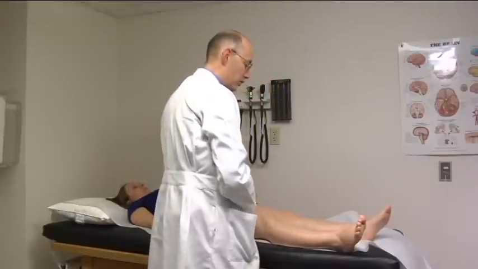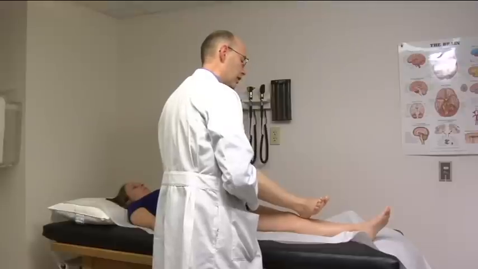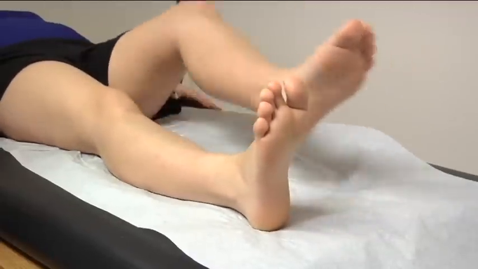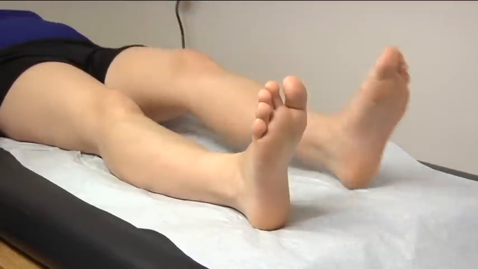For heel to shin, instruct your patient to touch their heel to their knee and slide it in a straight line down the shin, slowly. Try the other leg. That completes the reflex exam.